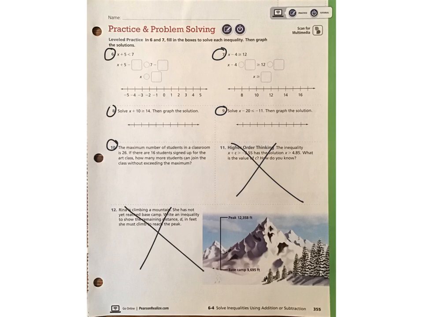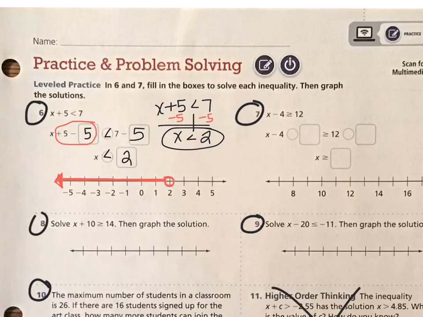Now I'd like for you to try questions 6, 7, 8, 9, and 10. Stop the video while you're working and come back and check each answer. Take a look at the answer for number 6. Since this is an addition inequality, we're going to use subtraction to solve. So take 5 from each side of the inequality, and your solution is x must be less than 2. On the graph, you'll notice that there is an open circle on the 2, and you're going to shade left to show all the numbers that are less than 2.